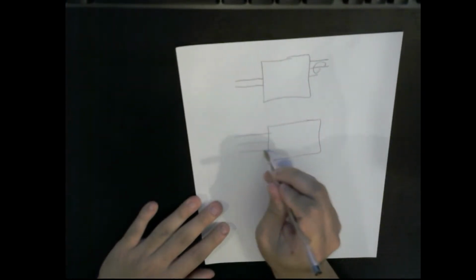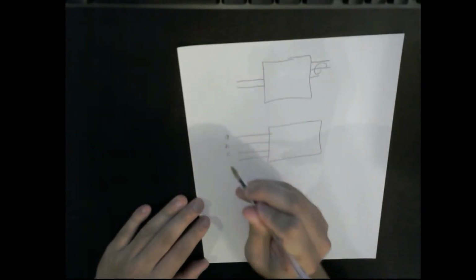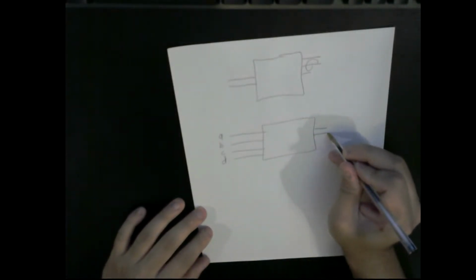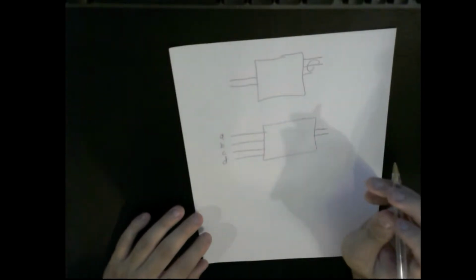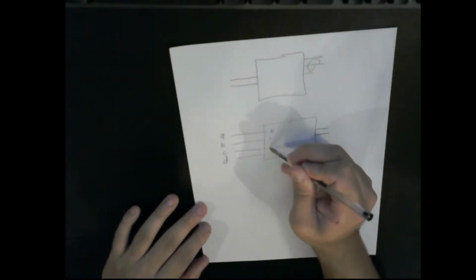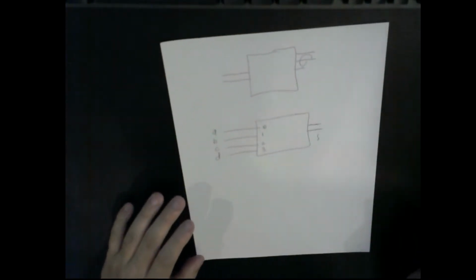So let's do this encoder right here. This represents A0, A1, A2, and A3. This is your S output. So let's draw a truth table.